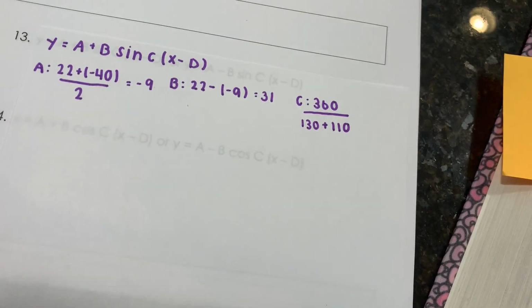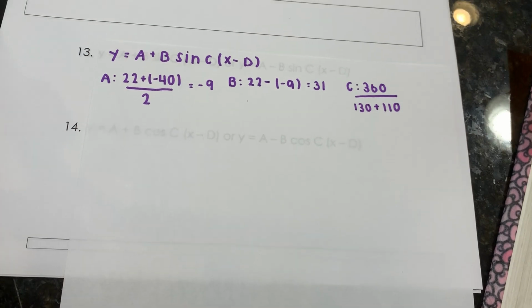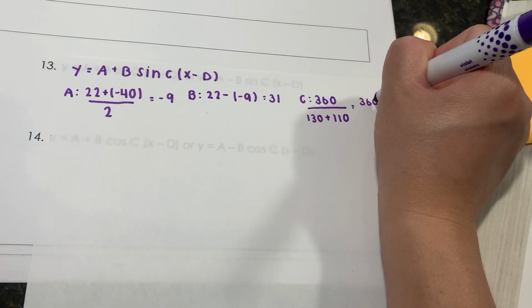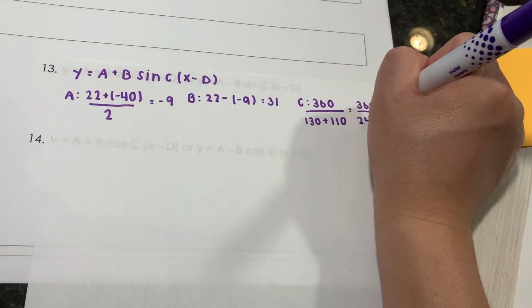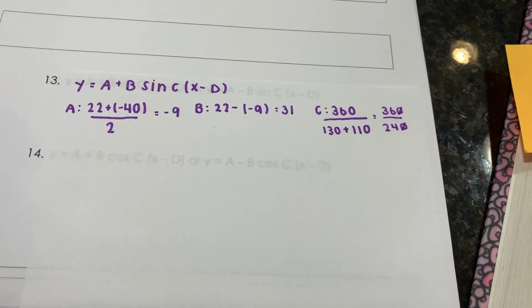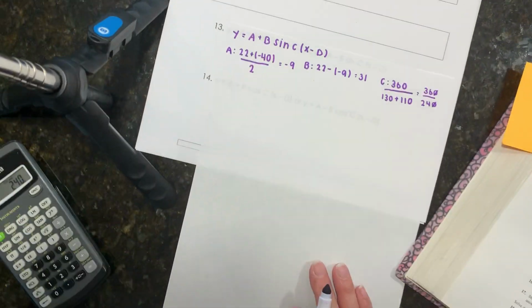So if I do 130 plus 110, I'm going to get 240. So that would be 360 divided by 240. Those are both divisible by 6. So that would be 6 over 4. So 3 over 2. And then we have to look at the phase shift.